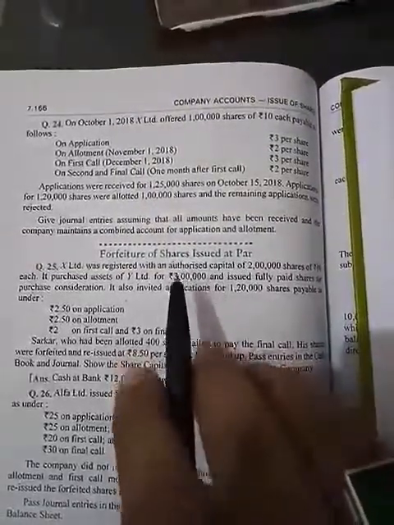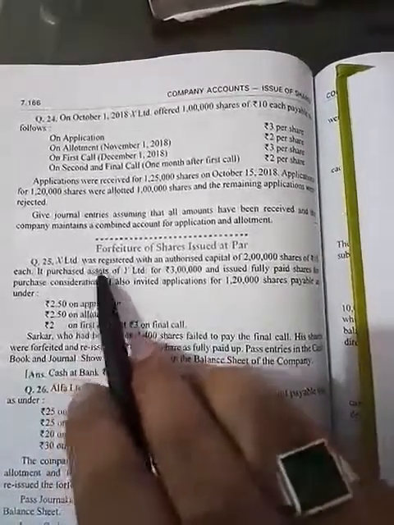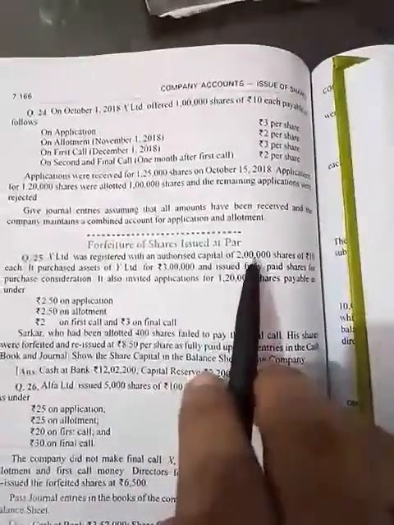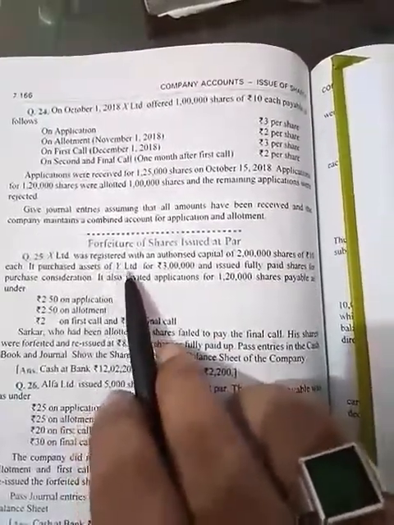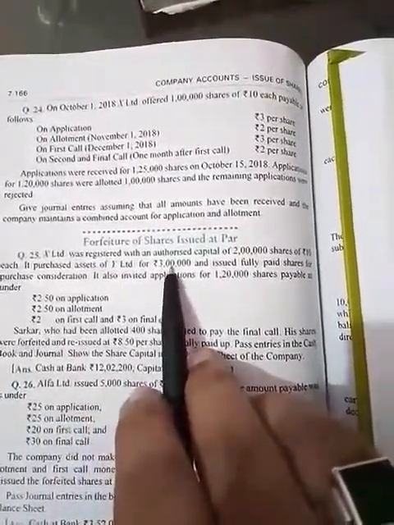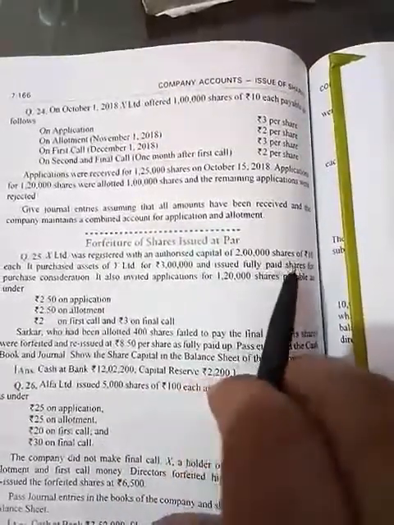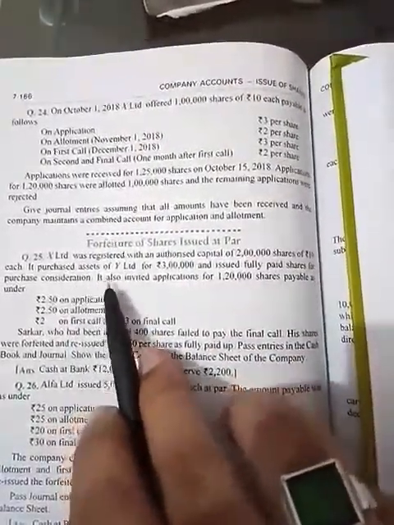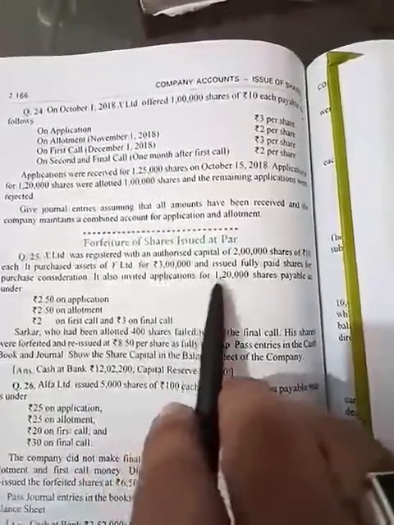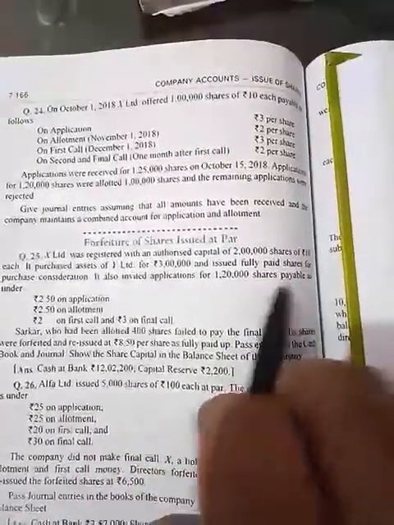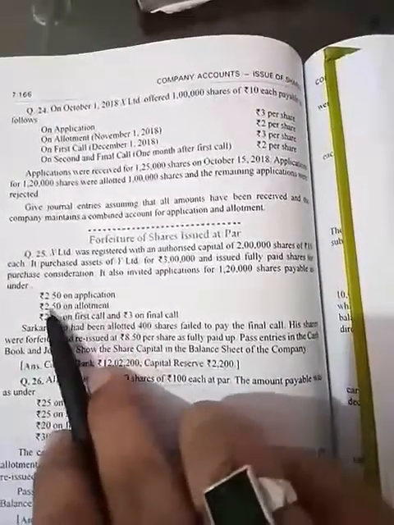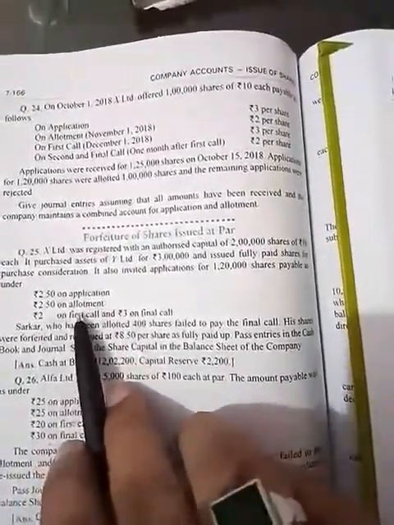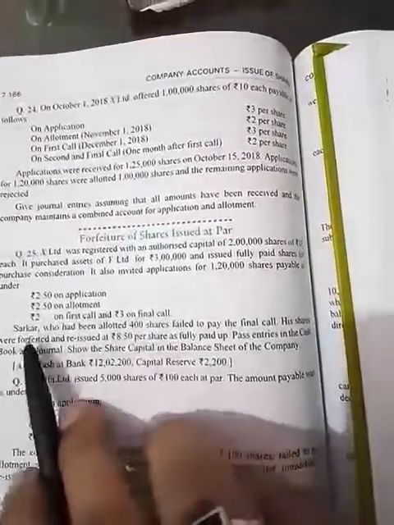Now see question number 25, forfeiture of share issued at par. In question number 25, it is said X Limited was registered with an authorized capital of 2 lakh shares of 10 each. It purchased assets of Y Limited for rupees 3 lakh and issued fully paid up shares for the purchase consideration. It also invited applications for 1,20,000 shares payable as under: 2.50 on application, 2.50 on allotment, 2 on first call, 3 on final call.